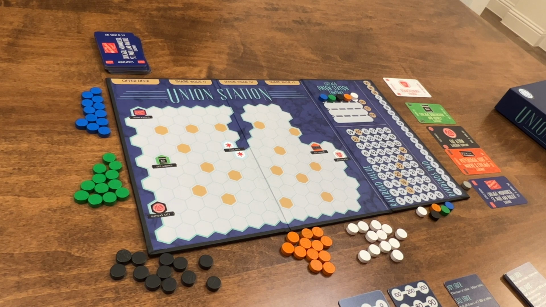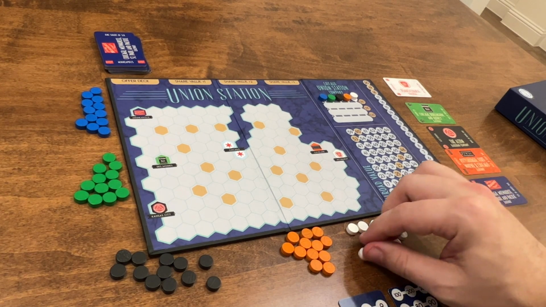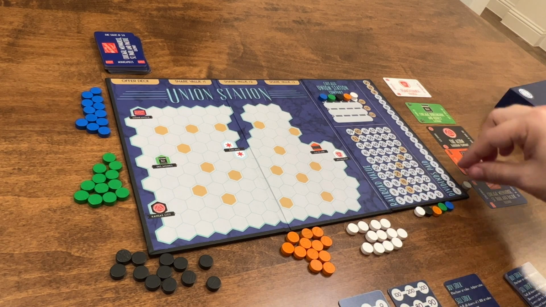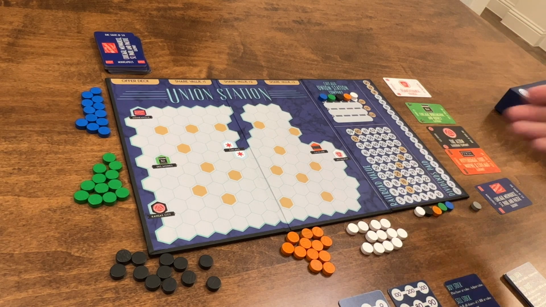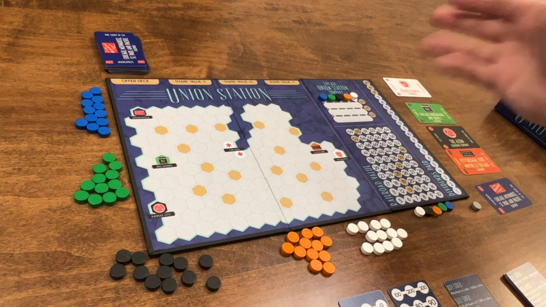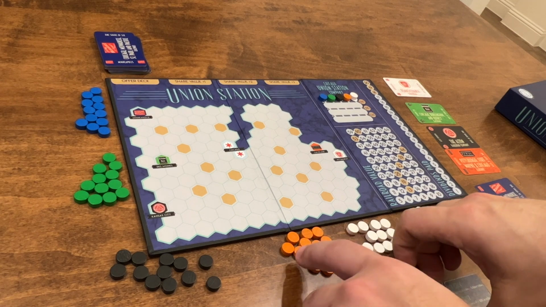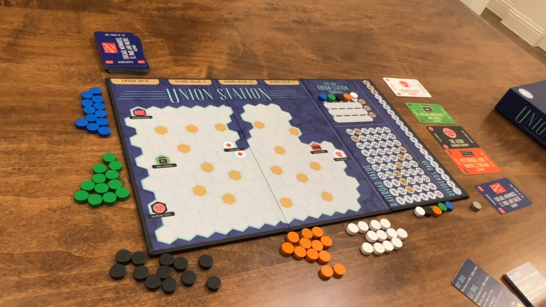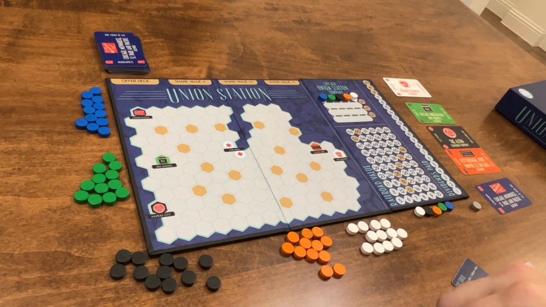This is a small economic cube rails style game, except there are no cubes; they're all discs. There is a map of Chicago and the surrounding areas, a railroad value track, a dividend track, some Chicago Union Station Company stuff, and the offer queue, which has shares that are going to come out. You also have the opening shares, and in this game, this comes with these money trackers right here, including some discs with which to use them, and a player aid.